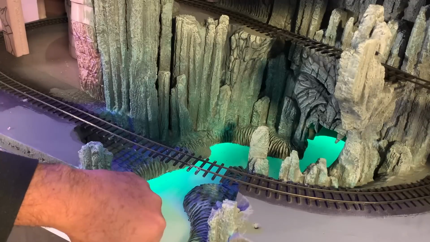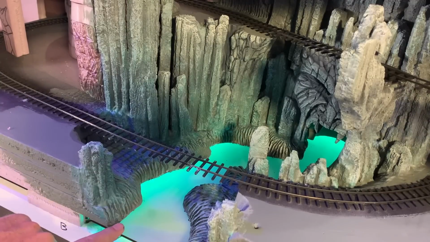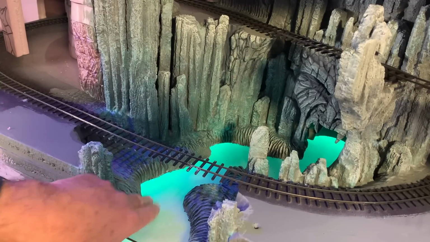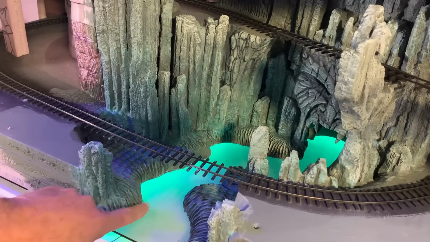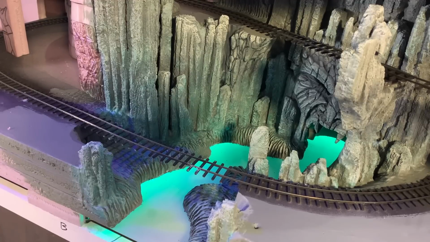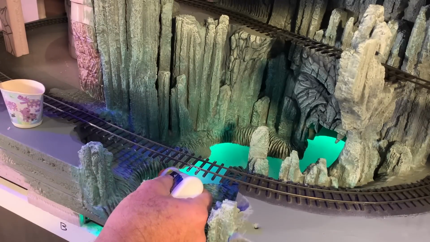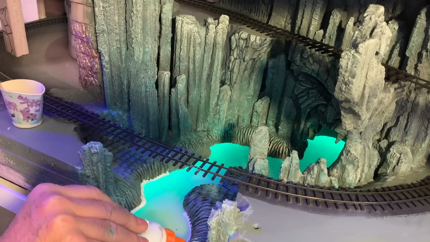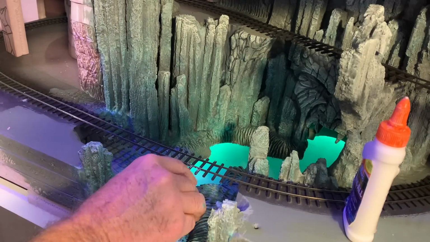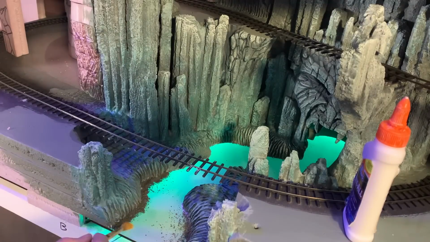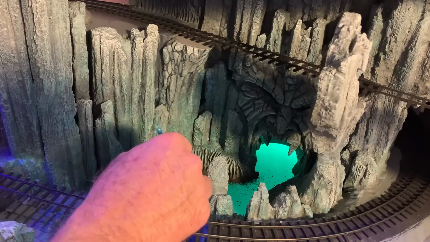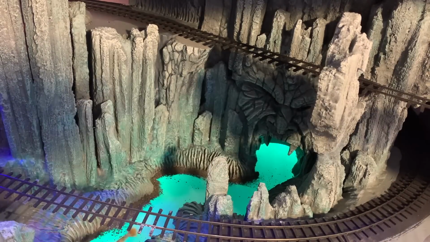I want a better transition here between the riverbank and the surface of the river. So I'm going to attempt something that's a little risky. I'm going to put a bead of white glue all along here on both sides, and then cover that glue with the scenic ground cover that I've used on the rest of the layout. So basically some black cinders, or dark gray cinders. And the tricky part here is to only get the glue and the cinders where I want them.